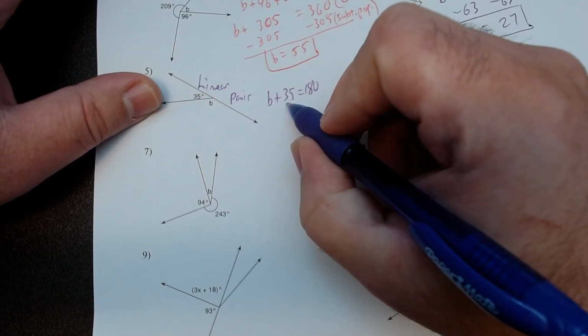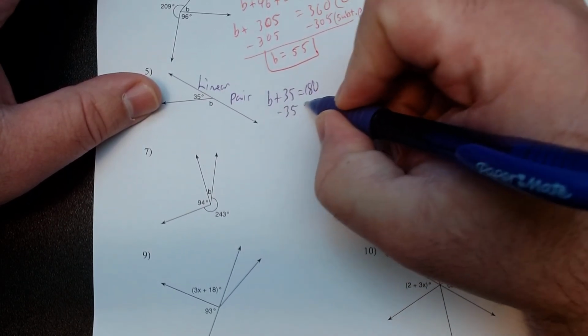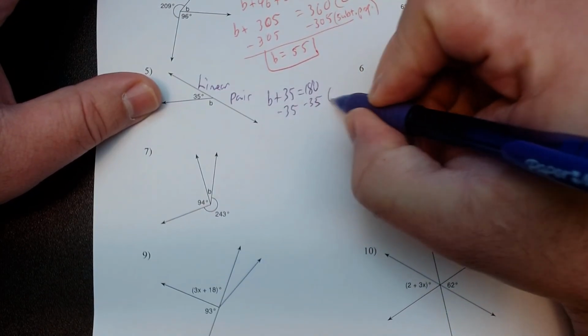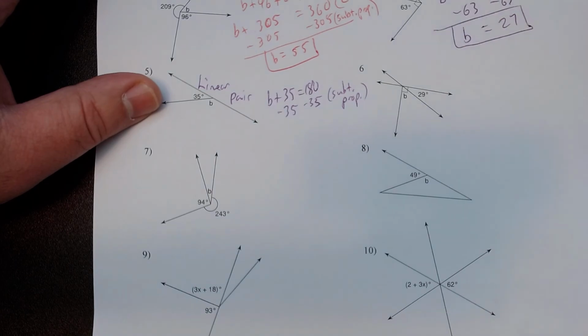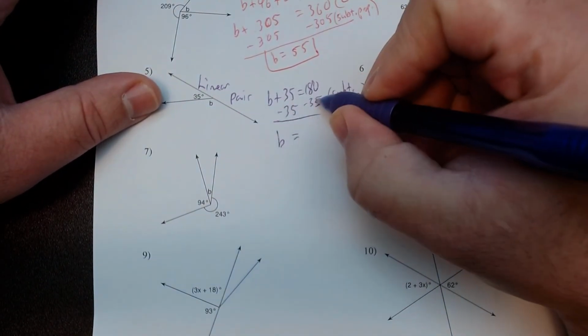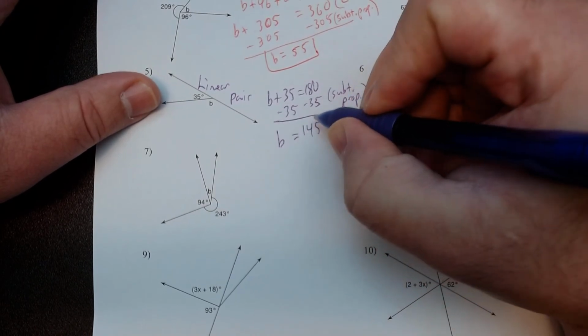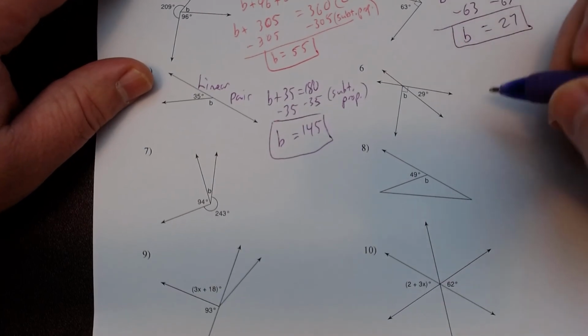Then you would want to move this 35 out of the way. You'd do that by subtracting it. That's the subtraction property again. Putting it right there, subtraction property. So you get B equals, that'd be 145. So that would be the angle right there.